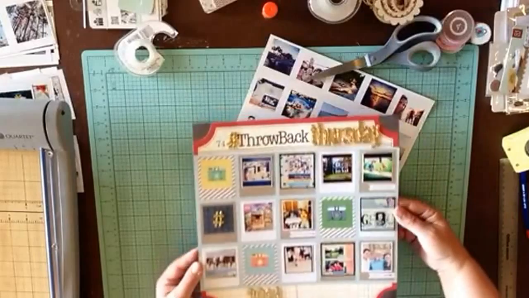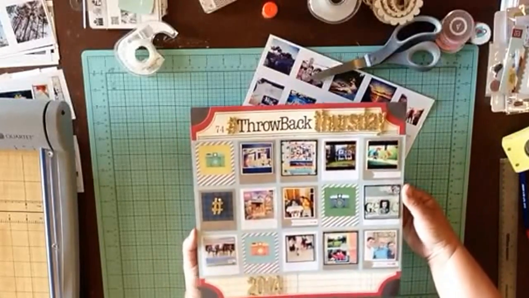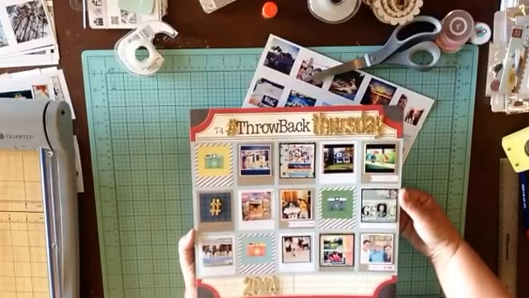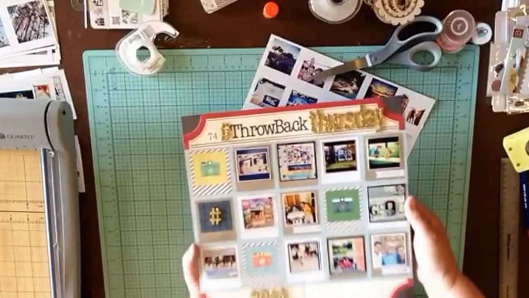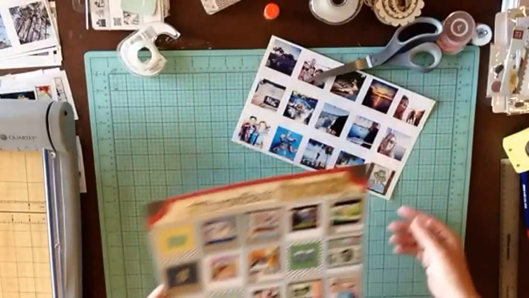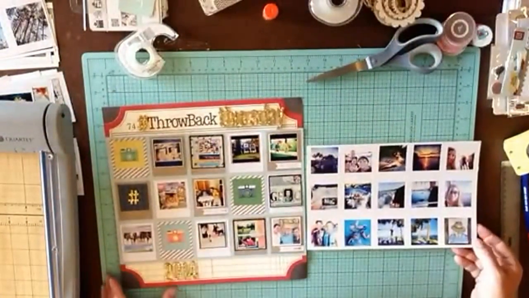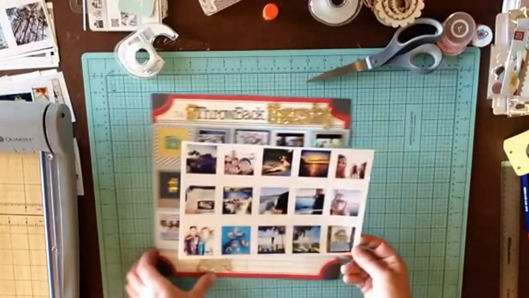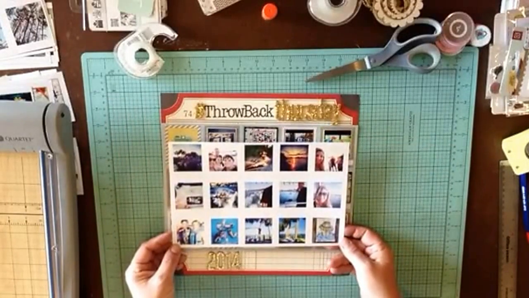This is still a half-baked page because I haven't embellished and I haven't journaled. I did put the title on, so that's one step further than a totally half-baked page. And then what I like to do too is when I go, oh, that was so easy to put together, I can take another set of photos, and this set I am not going to actually break up.